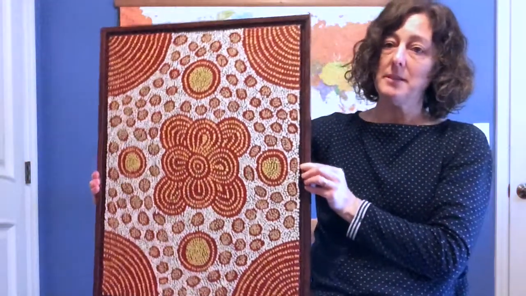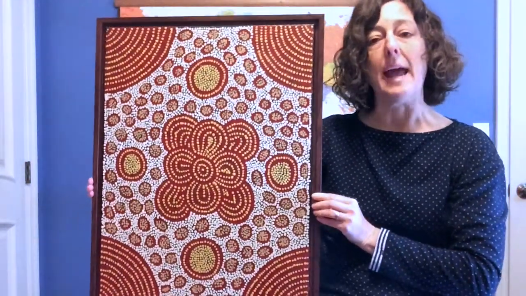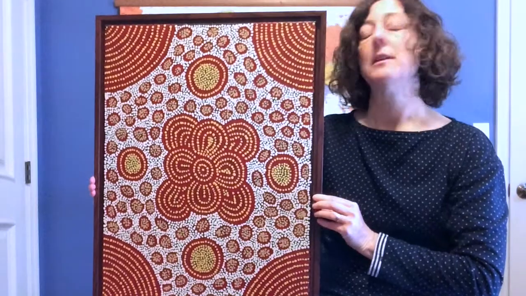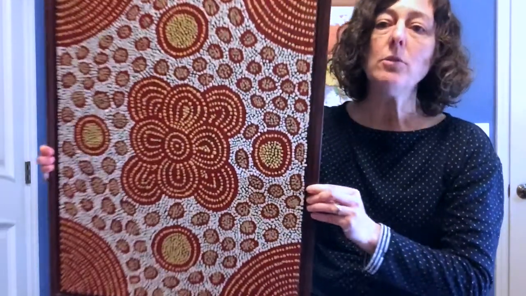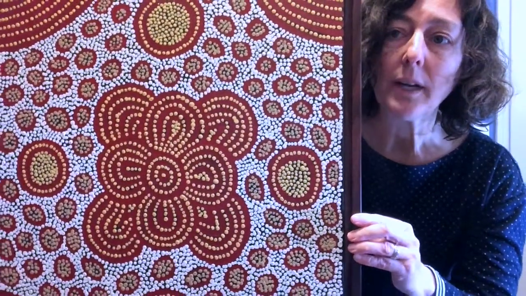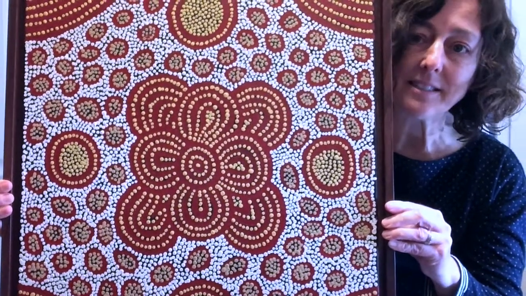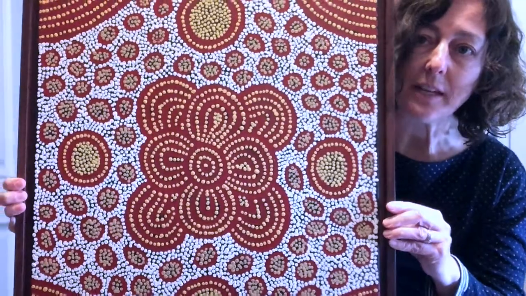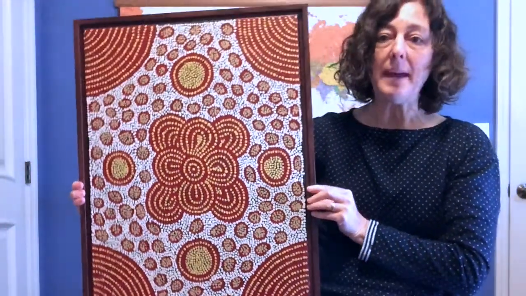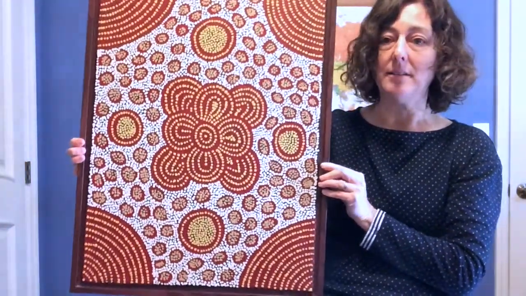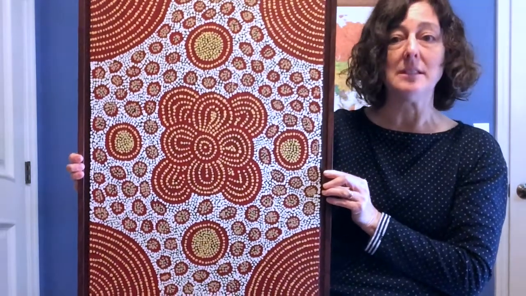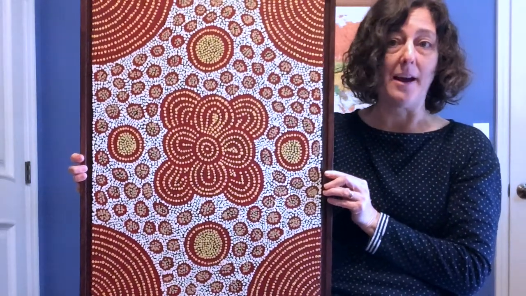People who are native to Australia are called Aboriginal. This is a painting that was painted by an Aboriginal artist. If you look even closer, you'll see that their artwork is traditionally done with lots and lots of colored dots. How many dots do you think it took to paint this painting? It's quite large, and I would say probably thousands of dots, so probably many, many hours.